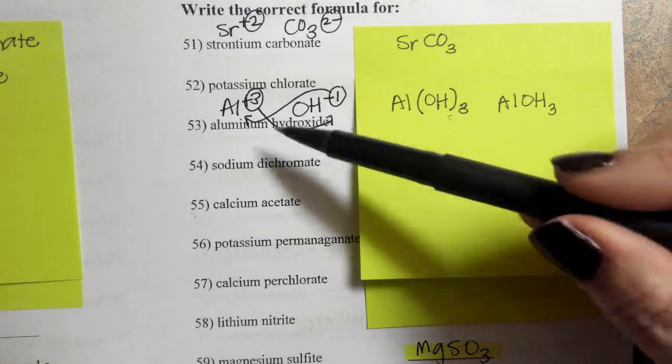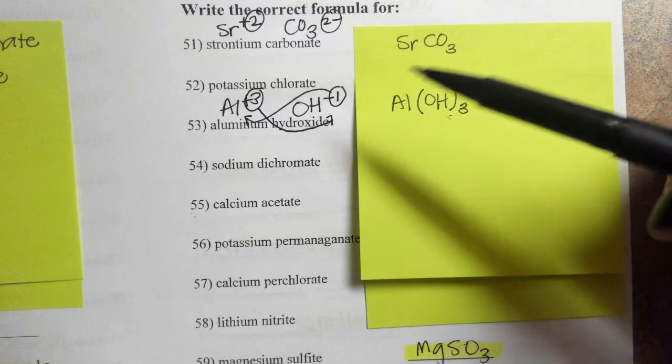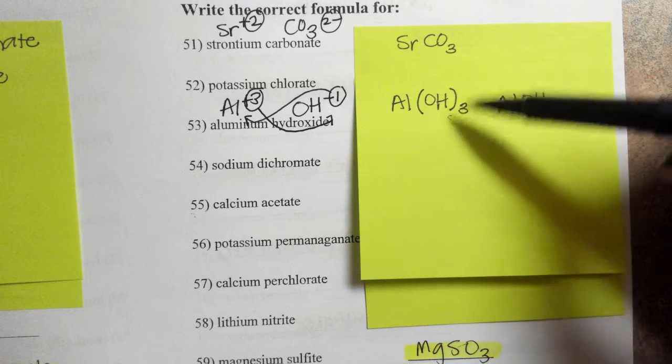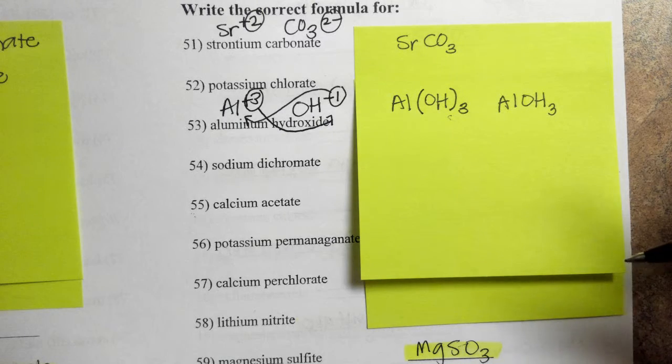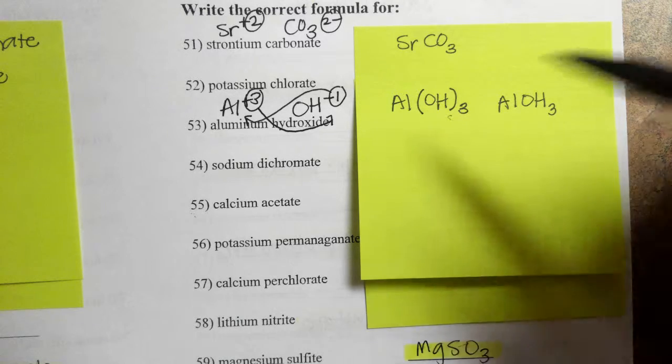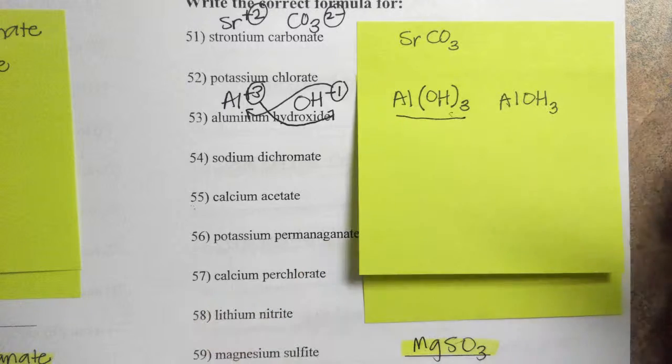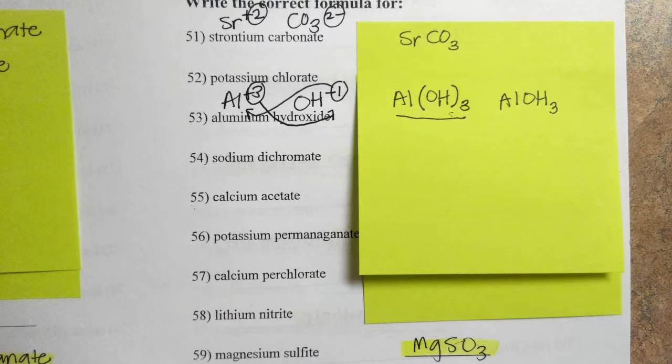Whenever you're doing the crisscross method with polyatomics, it's very useful to use the parentheses so that your answer is clear and correct. This would be your final answer. Again, make sure you're practicing, make sure you're trying this out, because practice only makes perfect. Just make sure you're practicing. And other than that, that's pretty much it for this.